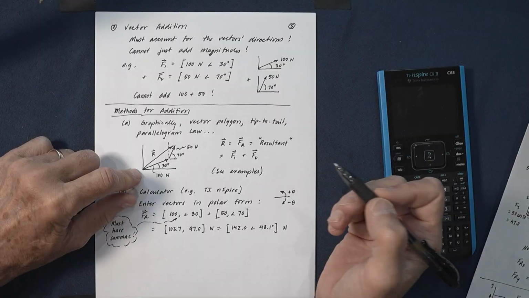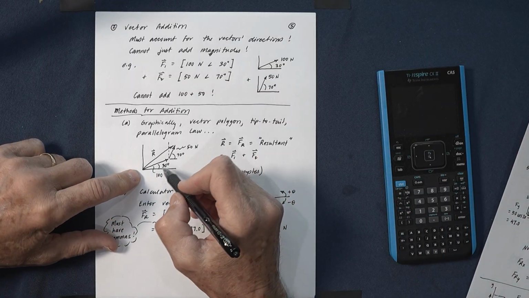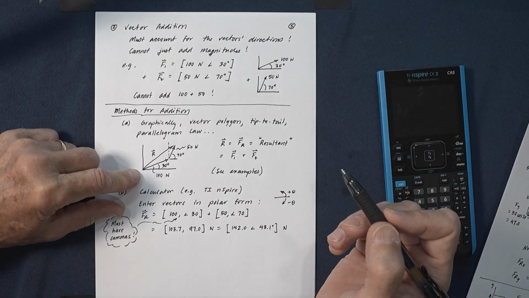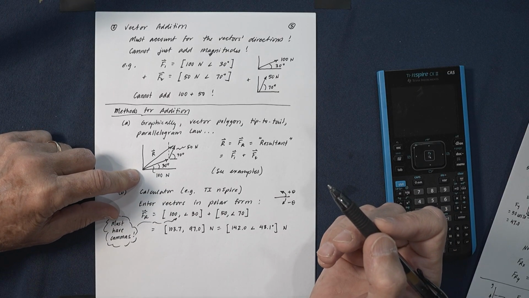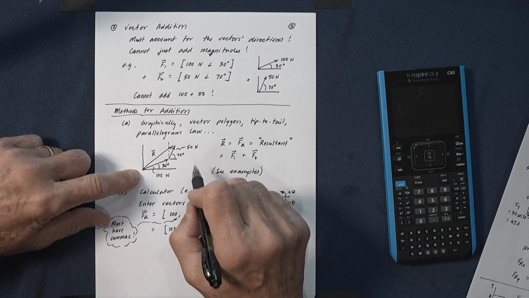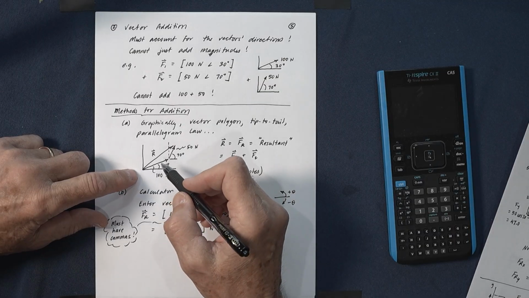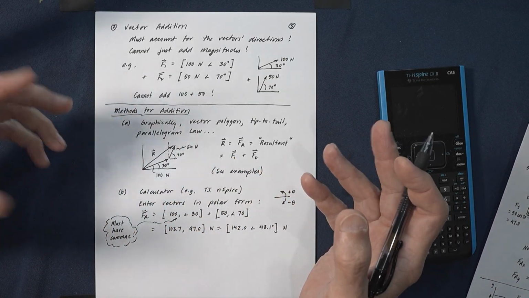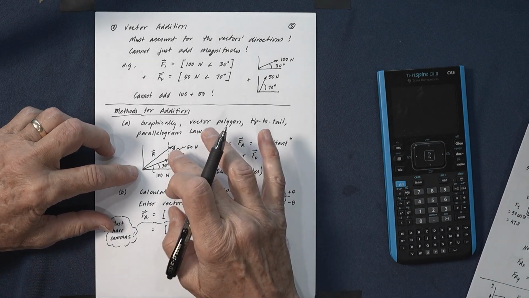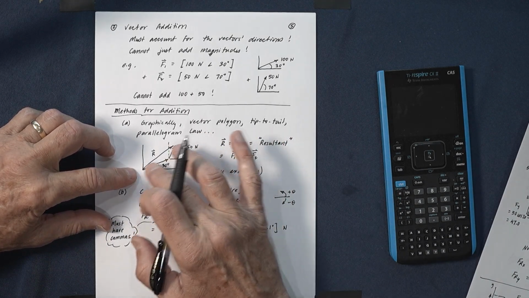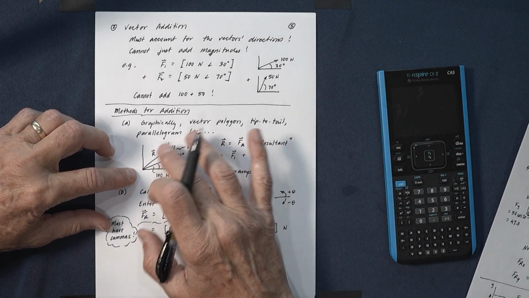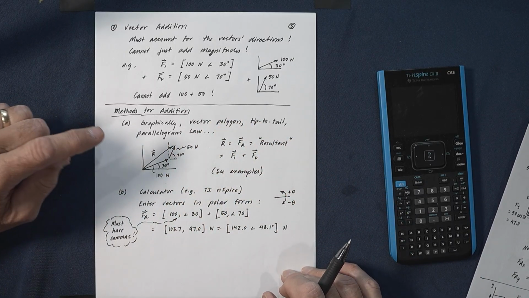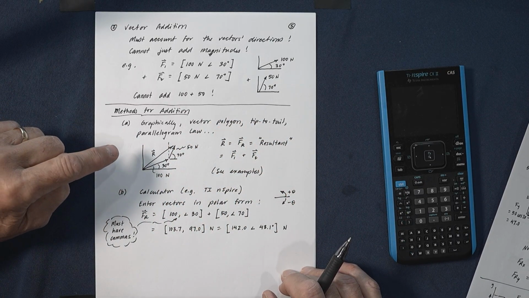We'll work some examples of this, but basically you build this triangle and then solve that triangle with the law of sines or law of cosines. It's kind of painful, but it's a useful check on your problems. If you draw the vectors to scale and draw the angles correctly, it gives you an idea of what that resultant would be. So again, you can add vectors graphically.